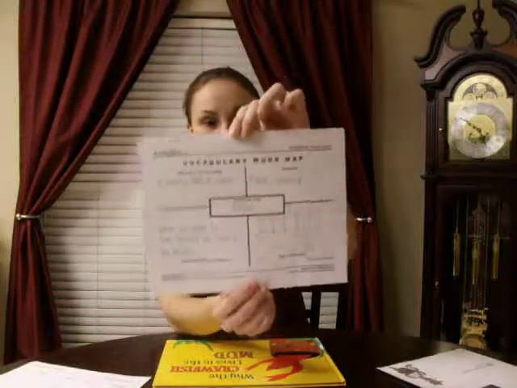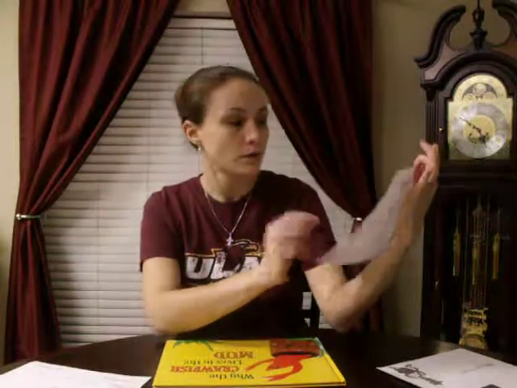I will pass out a word map to each group. And here's an example of a word map that I did that I'll be putting on the smartboard as well. I'll put the blank word map up on the smartboard. I will fill in the word map as an example along with the class during the word map activity.